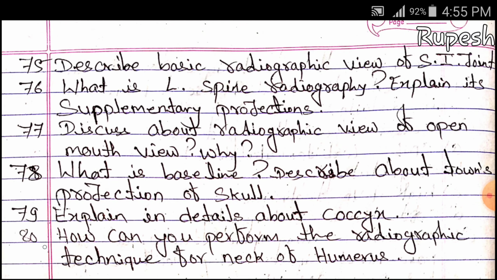Question number 80. How can you perform the radiographic technique for neck of humerus?